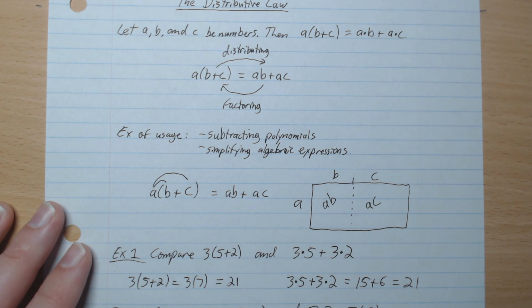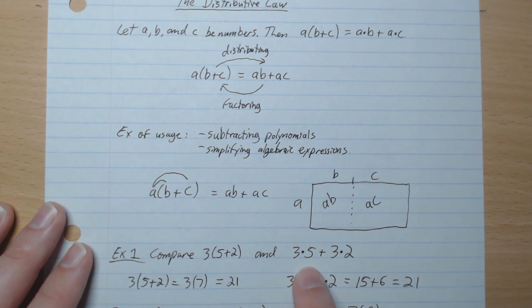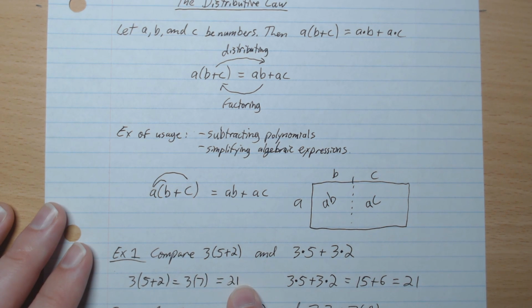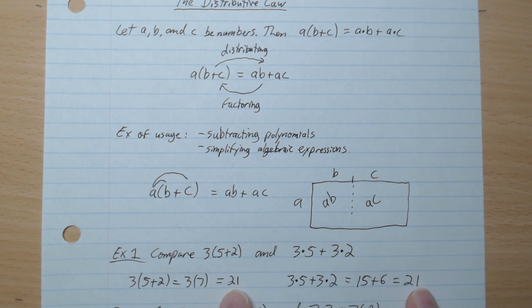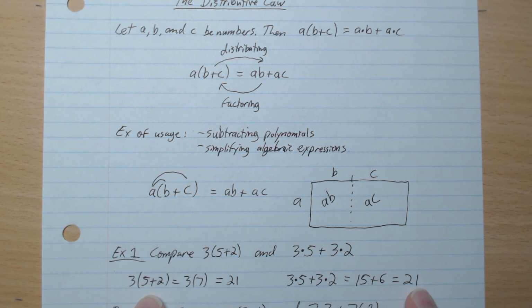So a quick example here: compare 3 times (5 plus 2) and 3 times 5 plus 3 times 2. So this is before distributing. We get 3 times 7, 21. And then this is after distributing. So we have 3 times 5 plus 3 times 2, which gives 15 plus 6, which gives 21. So see, they're both 21. Before the distribution or after the distribution, they both give 21.